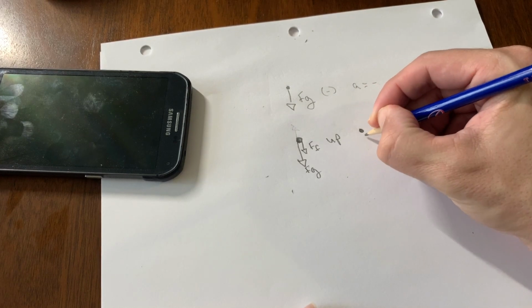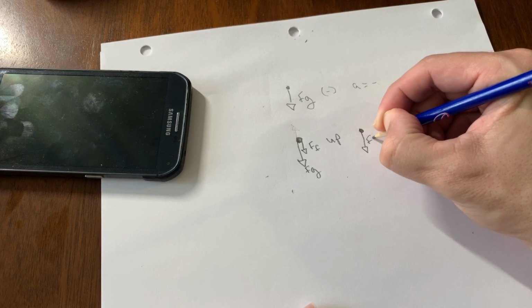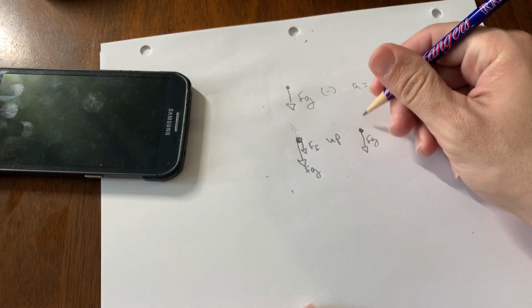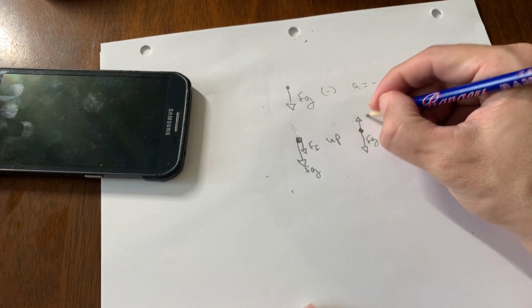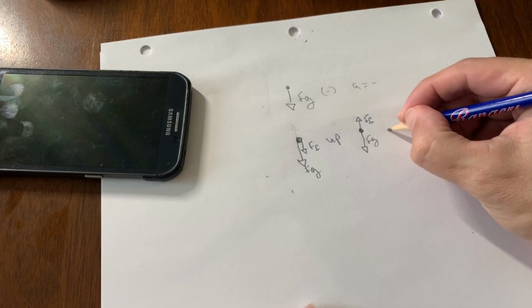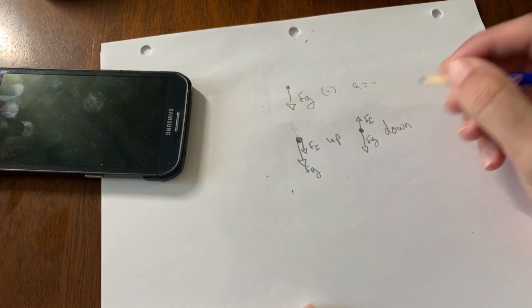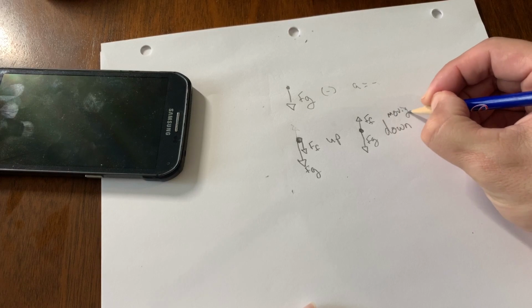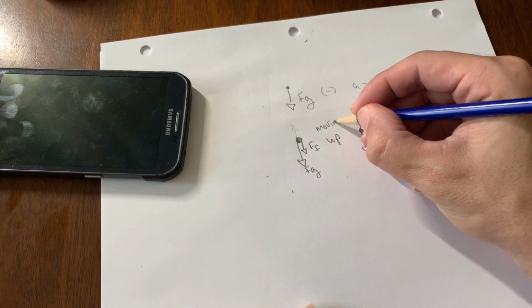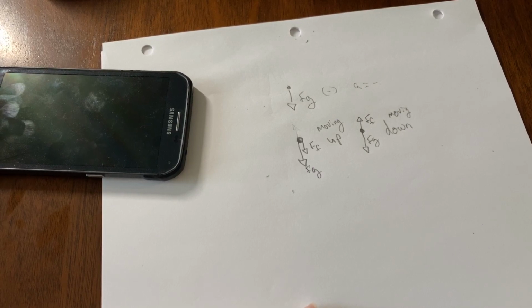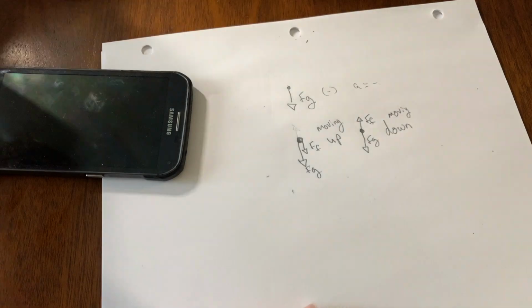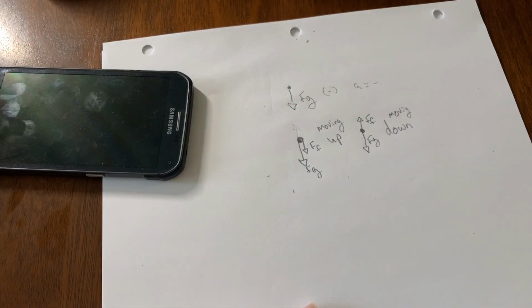On the way down, we have the force of gravity, but now it's moving downward, so the air resistance is opposing its motion, so the force of friction is that way. So this is when the pencil is moving down. Okay? So free body diagrams are what we're going to use to help us isolate what forces are there, to determine which direction the object is going to move. They're super useful in physics.